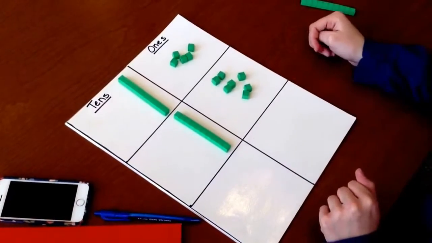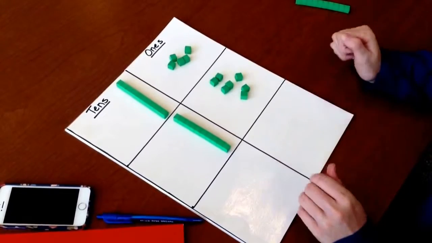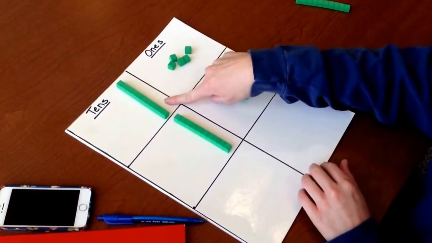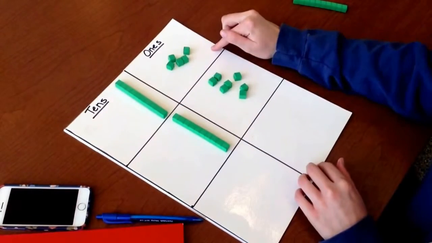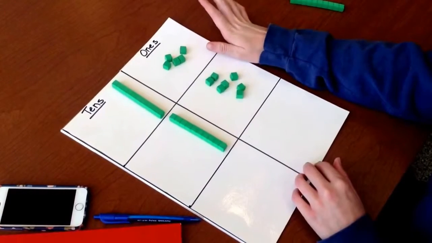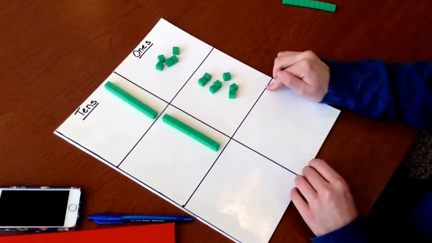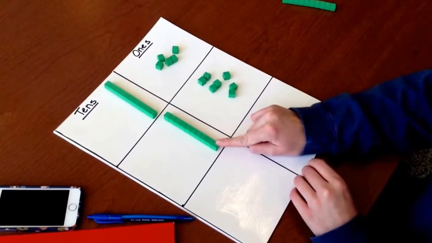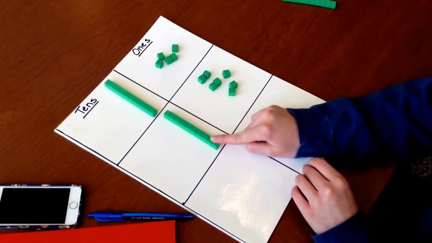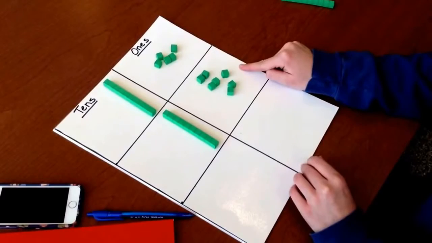Okay. Another way that we can solve this problem is by using our base 10 blocks. So, to represent the 15 Dalmatians, we have 1 long and 5 units. So we have a 1 in the tens place and a 5 in the ones place. This is 15. For our poodles, we have 1 long and 7 units. So we have a 1 in the tens place because we have 1 long and a 7 in the ones place because we have 7 units.